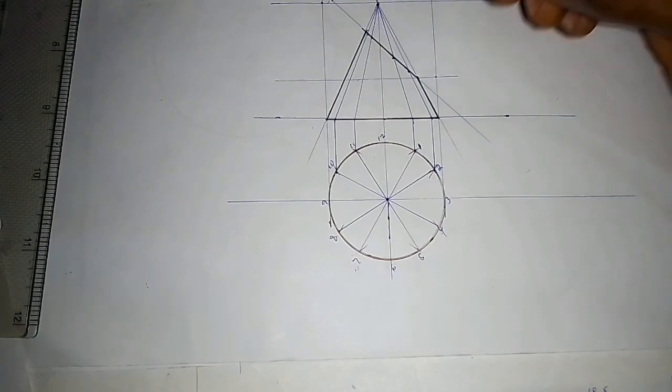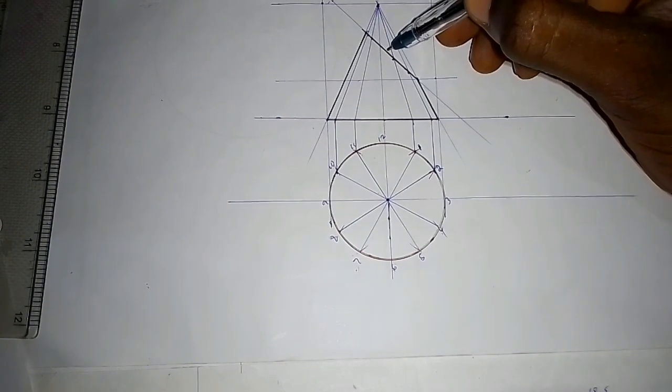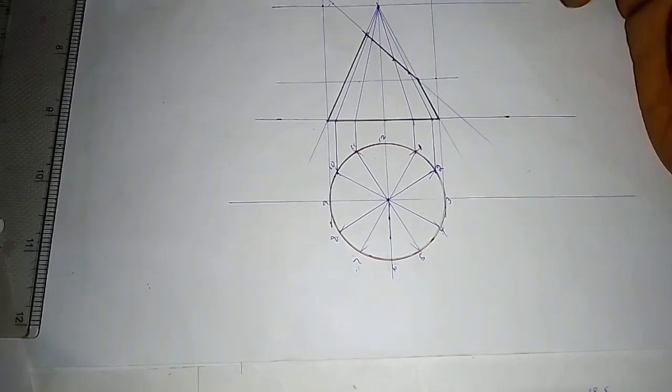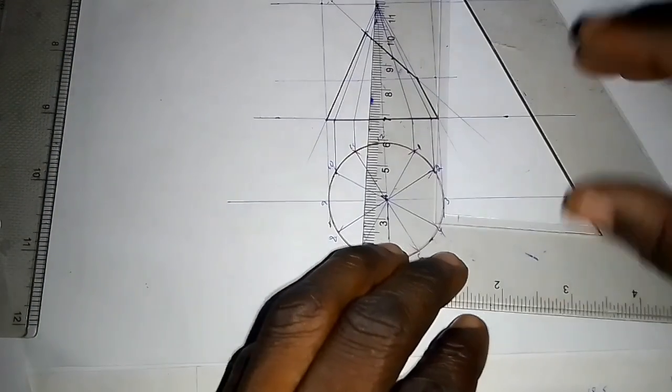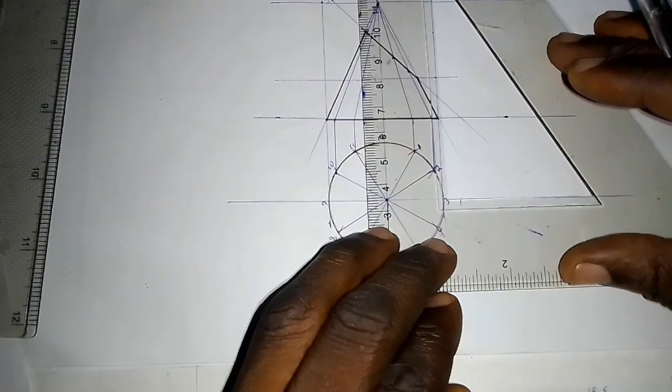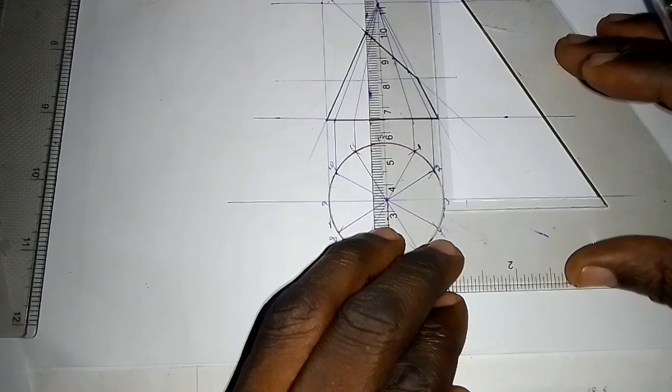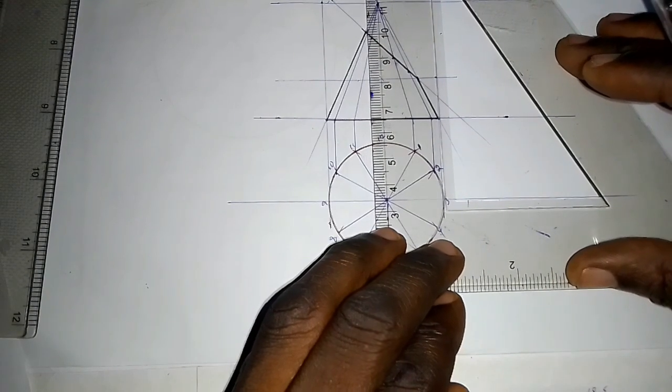So what do we do? From each of the points there, we are going to project a vertical line down. So how do we do that? Just very simple. Just make sure your line is perpendicular. You always make use of your set square.